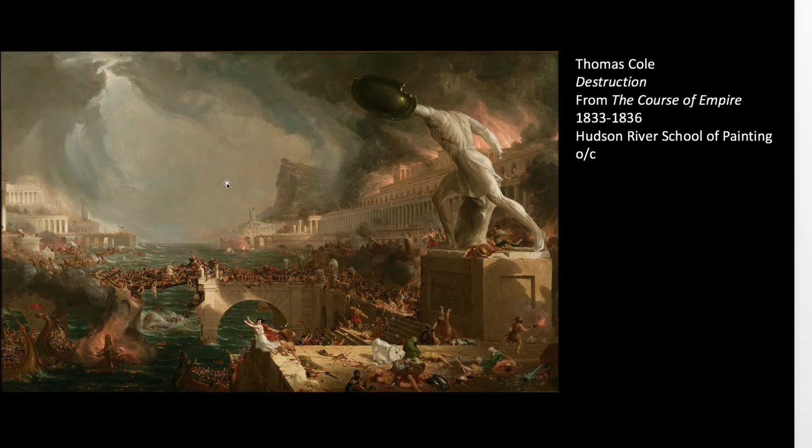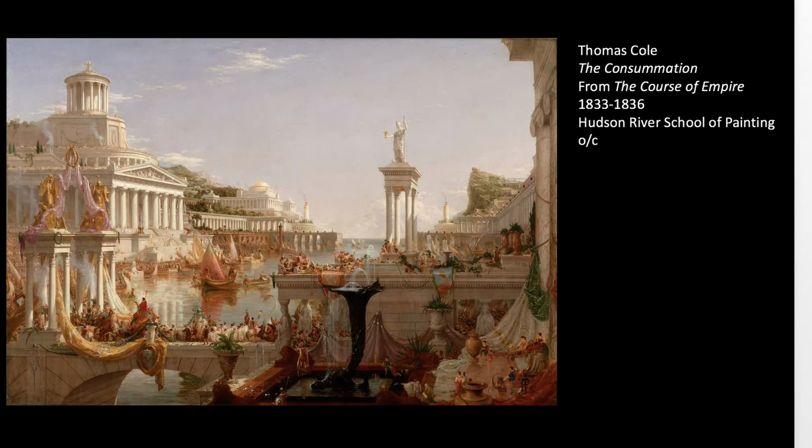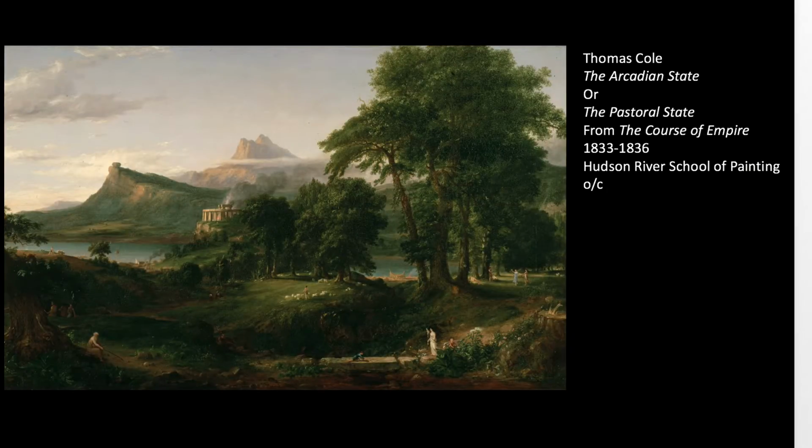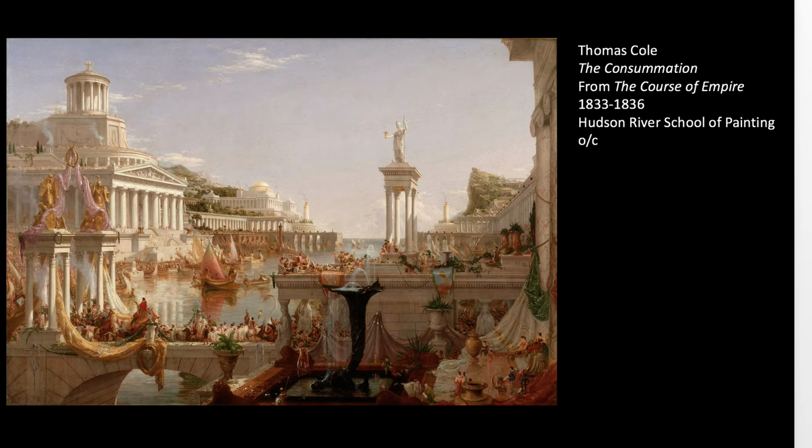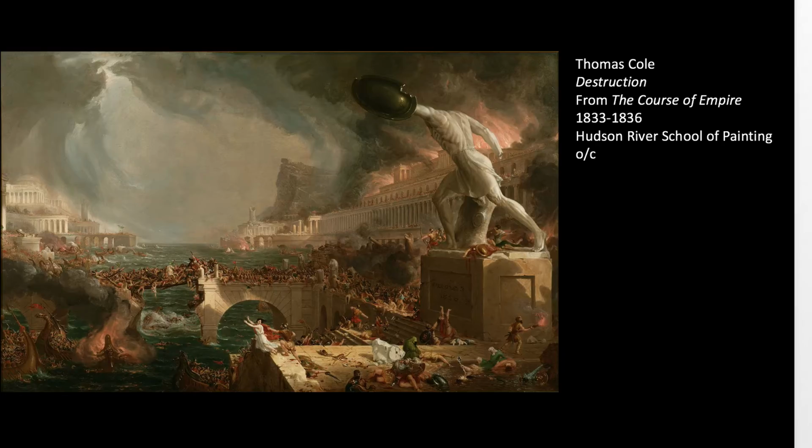And in terms of atmosphere, the change is very clear. It's midday in the previous one, but then you get to destruction and it's tumultuous. It looks like a tempest is taking over the entire city.